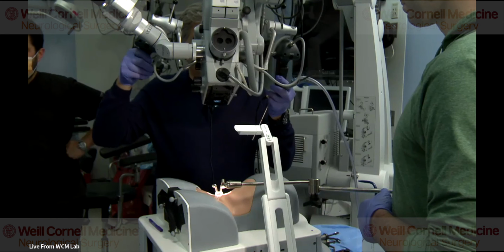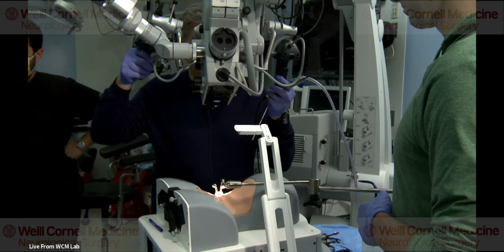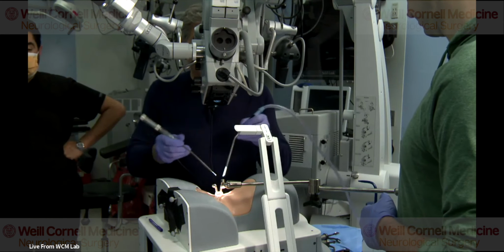Still in focus for you? Yeah, okay. So I start drilling typically medially at the inferior edge of the cranial lamina. I put the drill bit on the ligament and I go cranial.